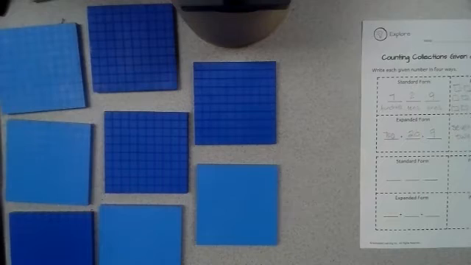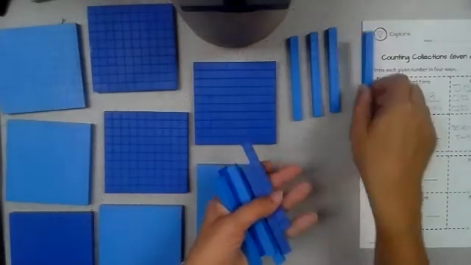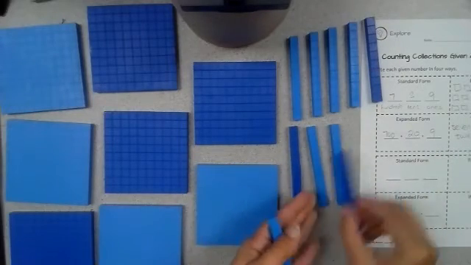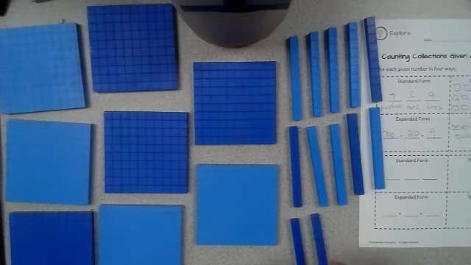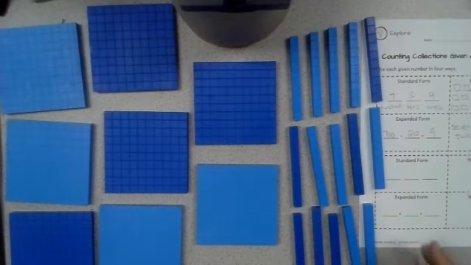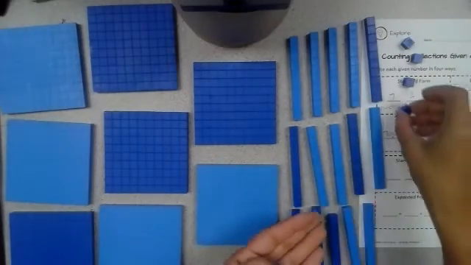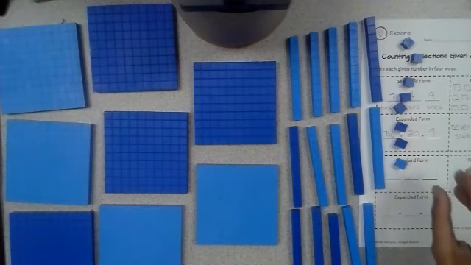Ooh, we have 15 rods this time. 1, 2, 3, 4, 5, 6, 7, 8, 9, 10, 11, 12, 13, 14, 15. All right, and we have 8 units. 1, 2, 3, 4, 5, 6, 7, 8.